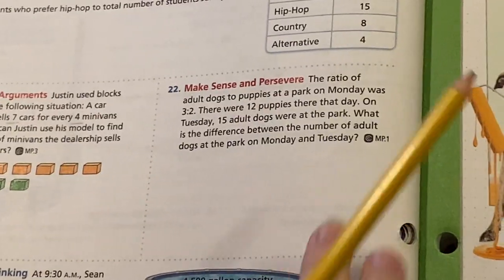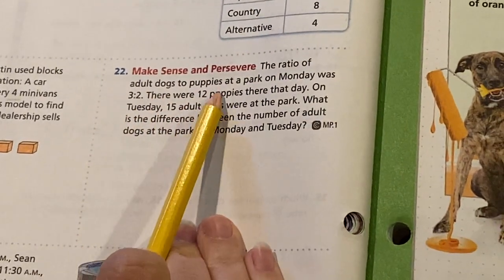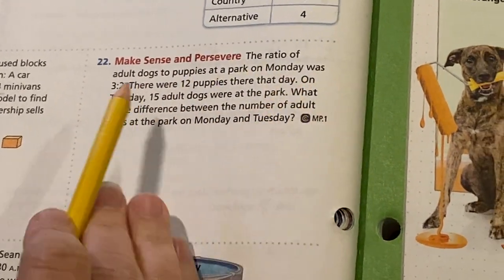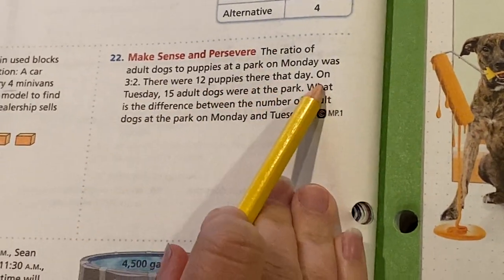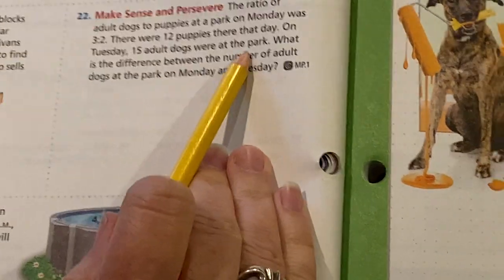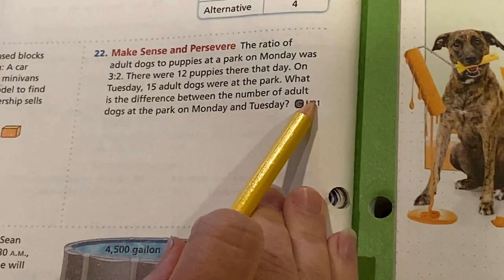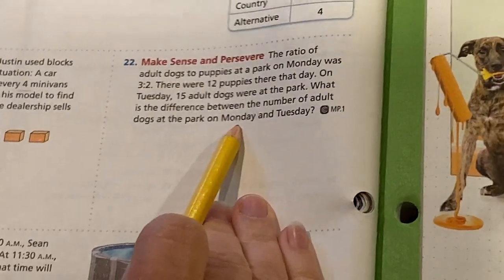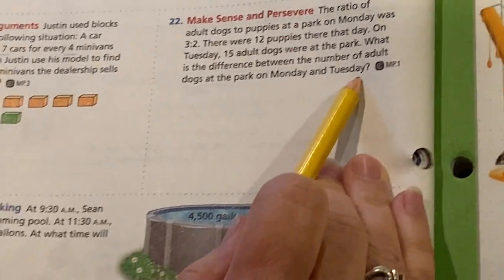Okay, make sense and persevere. The ratio of adult dogs to puppies at a park on Monday was 3 to 2. There were 12 puppies there that day. On Tuesday, 15 adult dogs were at the park. What is the difference between the number of adult dogs at the park on Monday and Tuesday? Okay, think about that one.